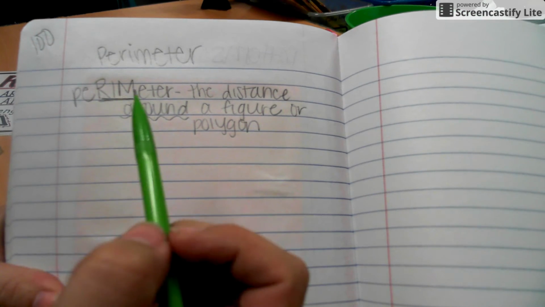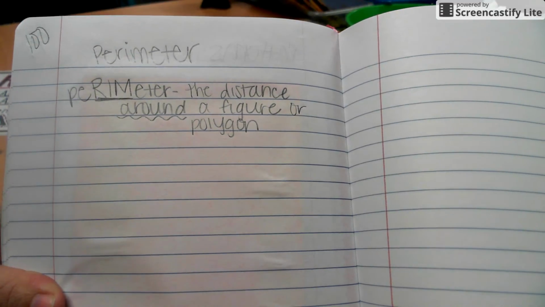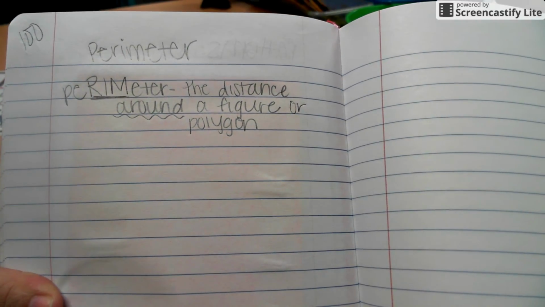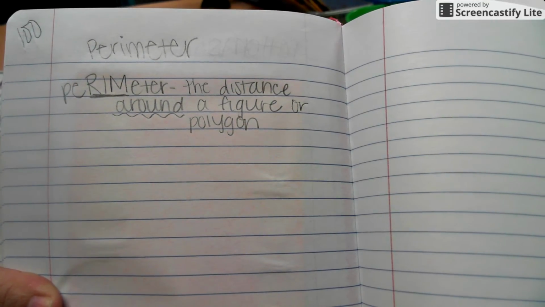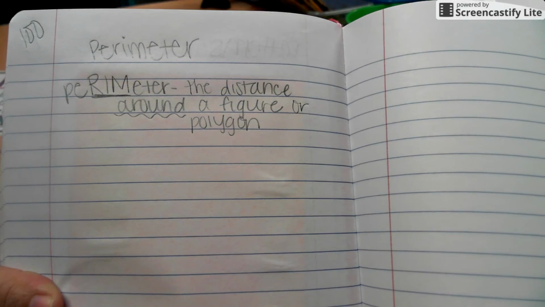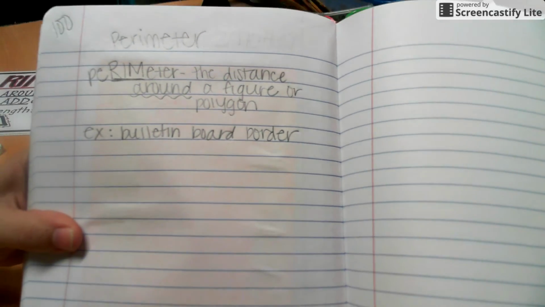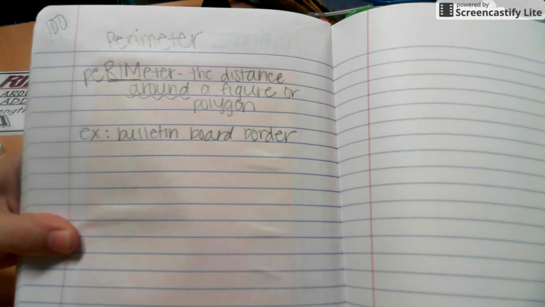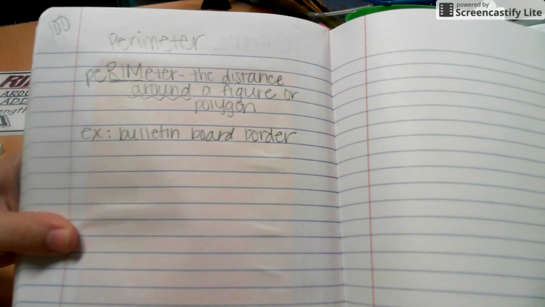All right, so we said perimeter, or the rim, is the distance around a figure or polygon. And a polygon is just another word for a shape. So go ahead and pause and make sure you have that. So we said an example would be like the bulletin board border. So the border goes around the bulletin board.